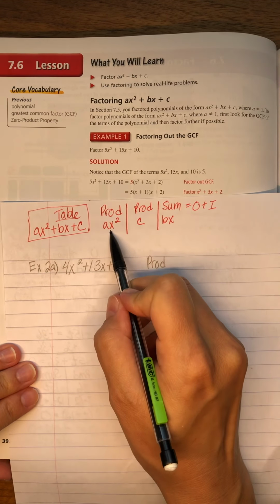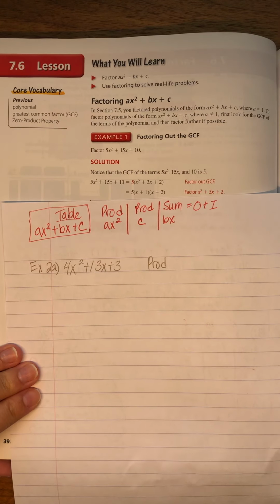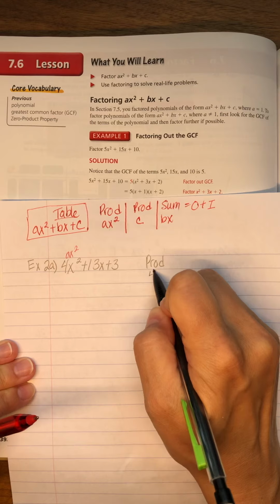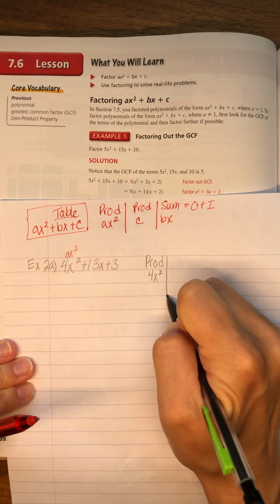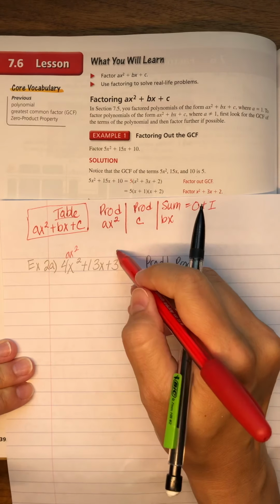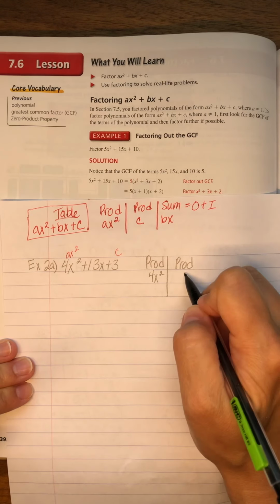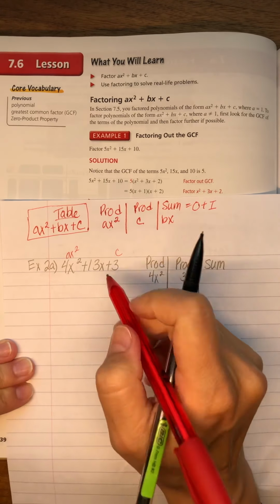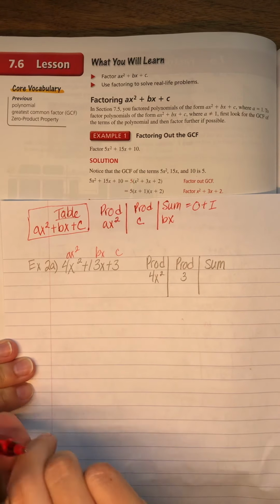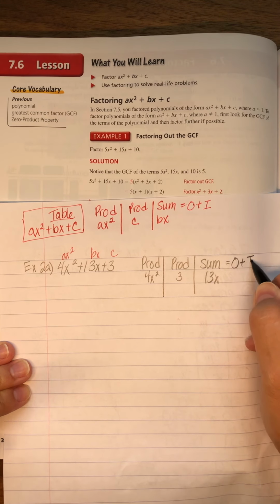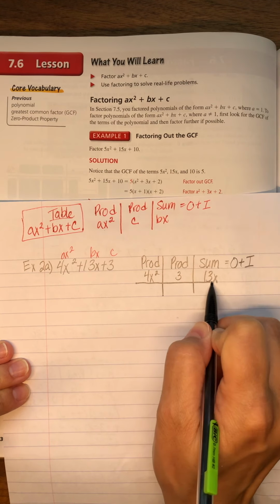Our ax squared term is this first term here. That's going to be 4x squared. Our second product is the c term, that's going to be our 3. And our sum is the bx term, and that's going to be the 13x. And don't forget, this is outers plus inners.